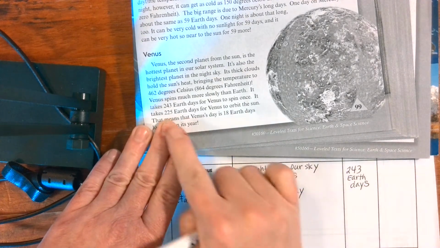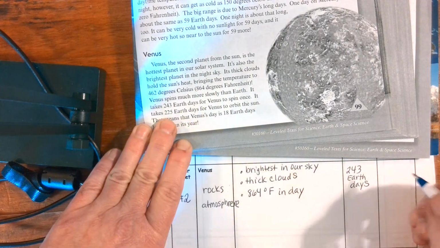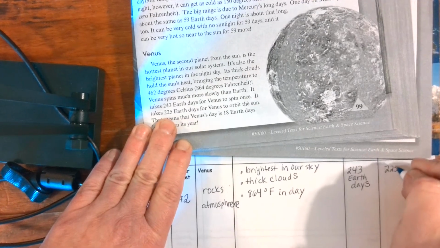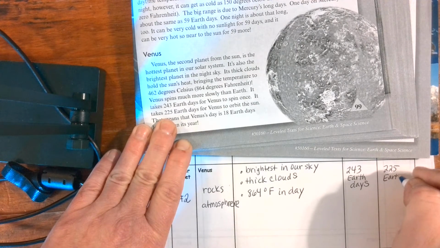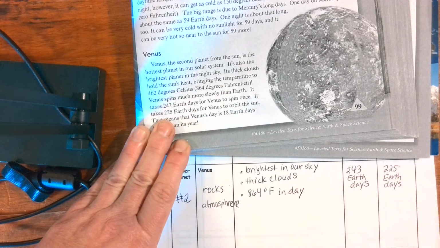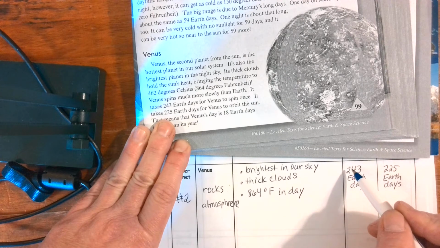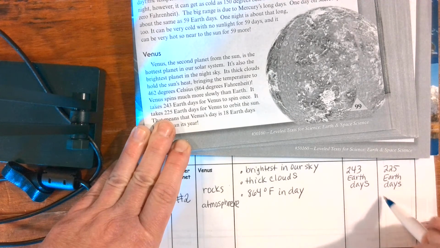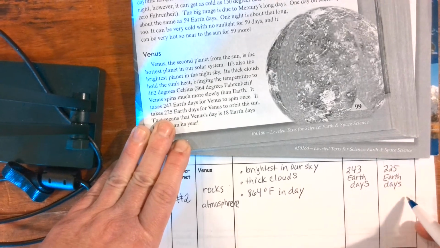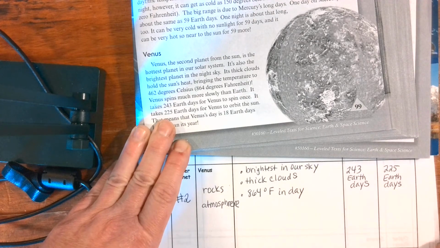And it takes 225 Earth days in a year. So it spins much slower in comparison to the Earth, but it revolves much faster because the orbit is smaller.